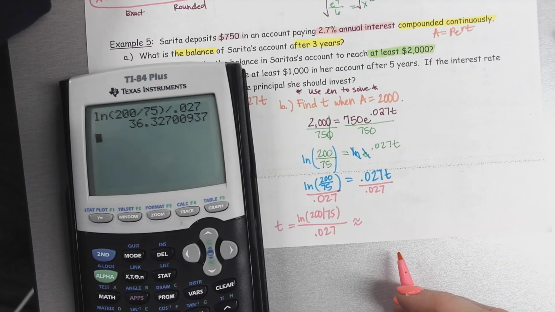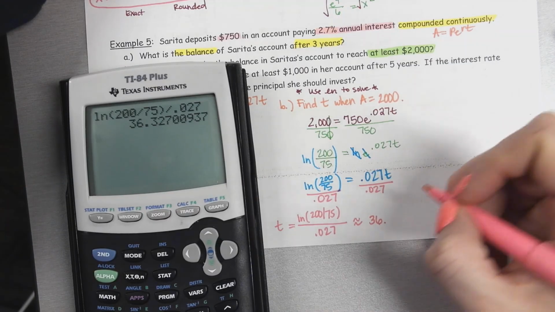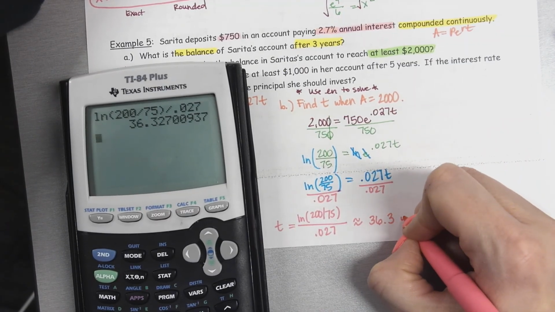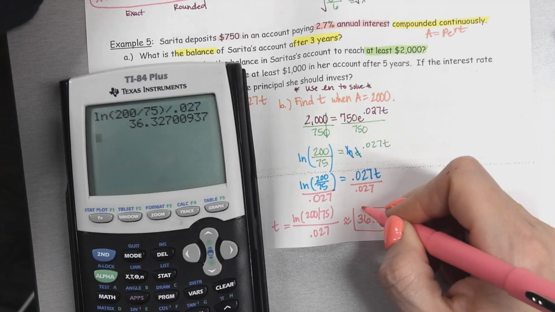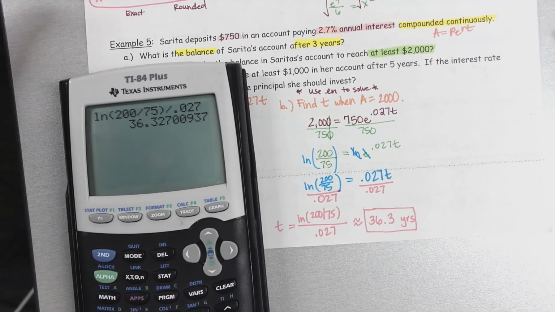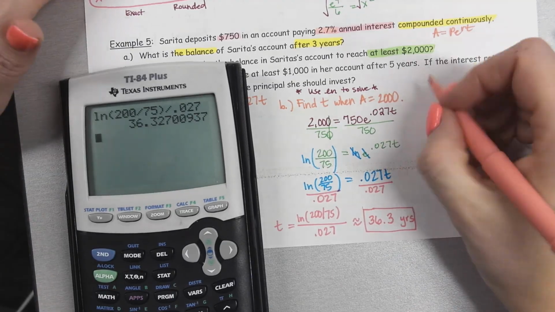Okay, and then you're finding the time. This is in years. It doesn't say what to round to, so you can choose. I'm going to round to the nearest tenth. I just want you to make sure that you do put your units on there. Okay, so 36.3 years. You could do 36.33 years. That would be fine. Okay, if it doesn't tell you what to round to, you get to choose.